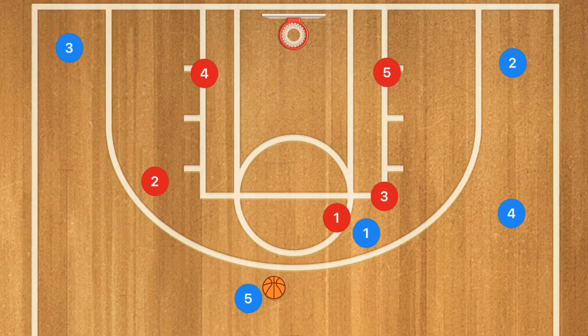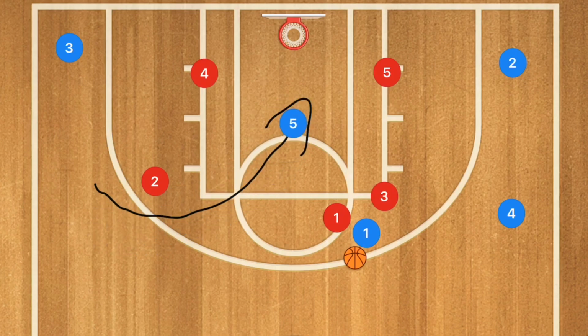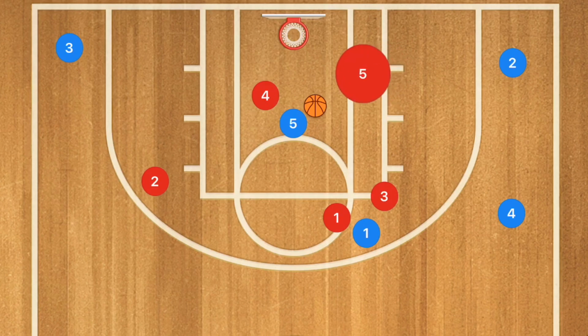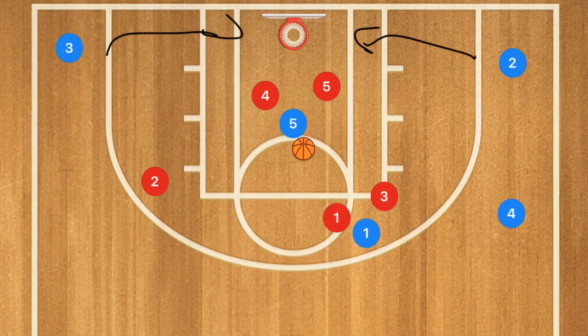By collapsing players 1 and 3 together, we could have player 5 cut from the other side down the middle of the key, which opens up a possible layup. Or, because we are getting a paint touch, this could collapse players 4 and 5. He could kick out for a three-point shot, or these players could be cutting baseline.